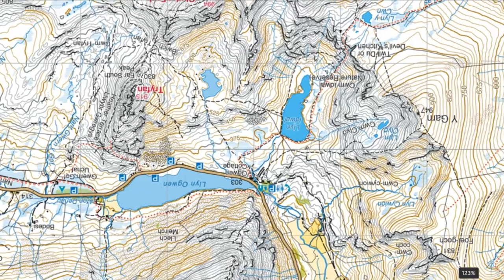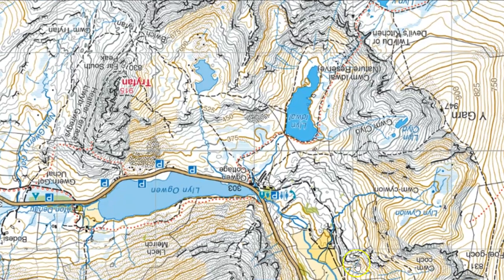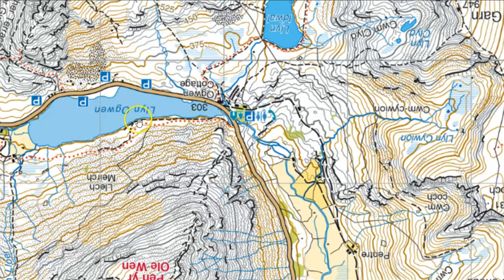Well, let's just zoom a little bit. So if we count up the contours from the valley bottom, this contour here, the bold one around Llyn Ogwen, is 300, which means the next one is 375. The next one is 450. That's the same height as our feature on the opposite side of the valley, so we've got to be above that.